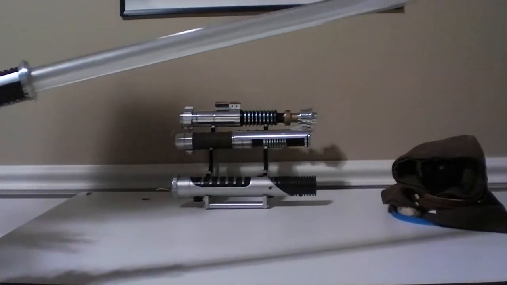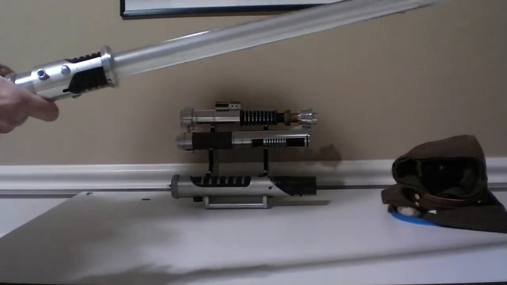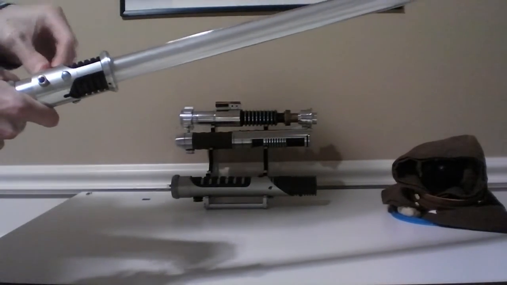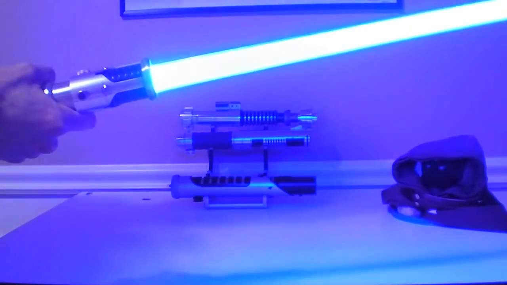Now that the card has been inserted into the Saber, let's check out how it sounds. So for the first font, you'll remember that the hum was replaced with the track, so let's see how it works. So Saber works as normal, but it's playing music.